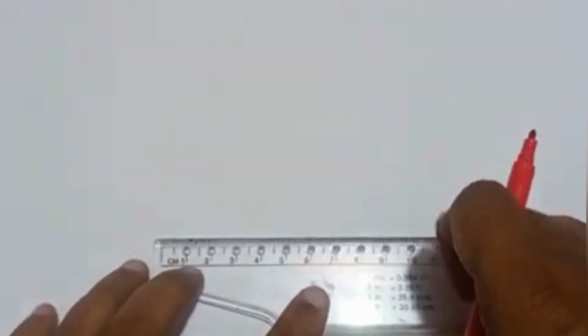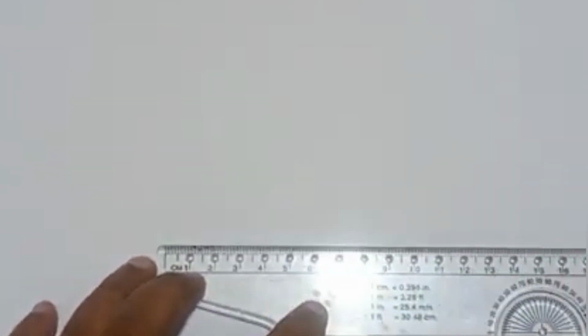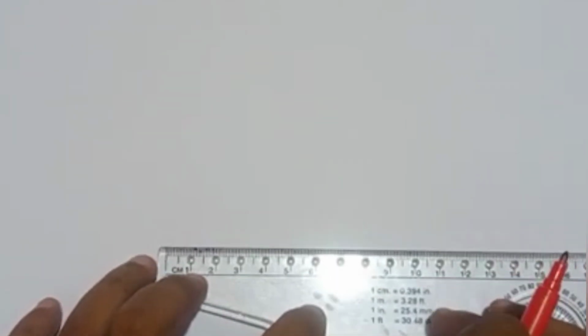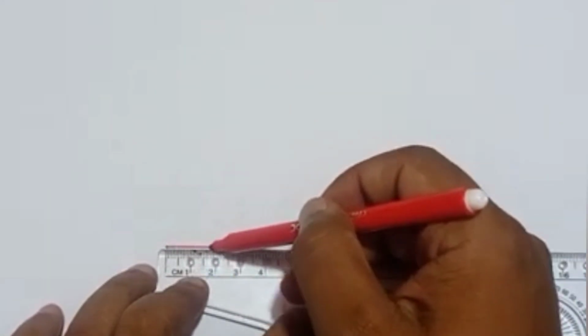Today we are going to construct the involute of a hexagon of dimension 25. First I'll be constructing a hexagon here. So first I'll be drawing one horizontal line of dimension 25, that is 2.5 centimeter.